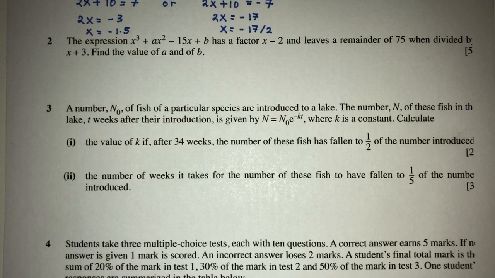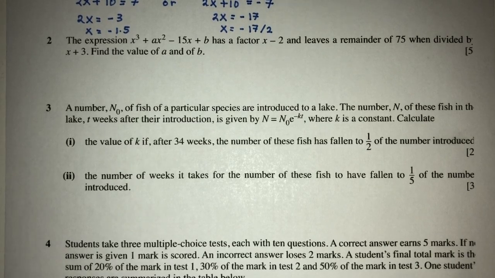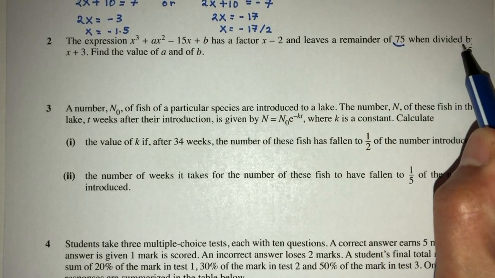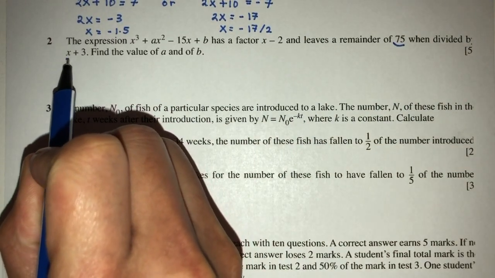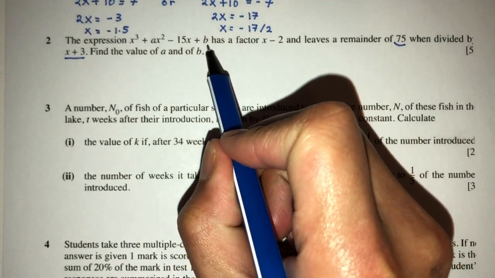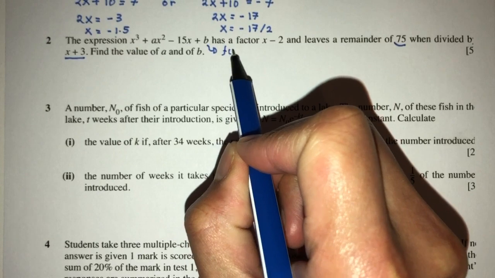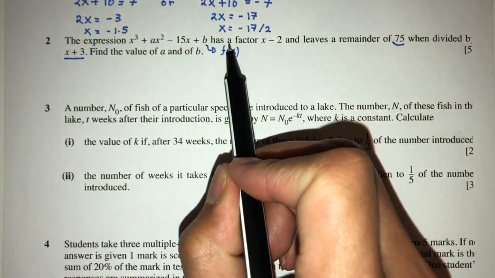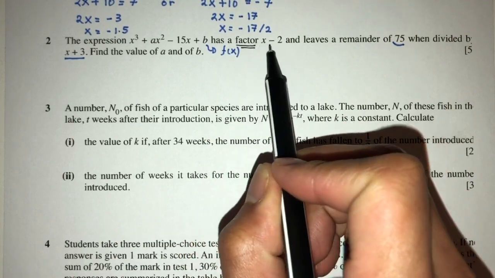The expression x cubed plus ax squared minus 15x plus b has a factor of x minus 2. Okay, and it leaves a remainder of 75 when divided by x plus 3. Now we have to find the values of a and b. So one by one. So first thing I can do is let's call this expression f of x. That's the first step.